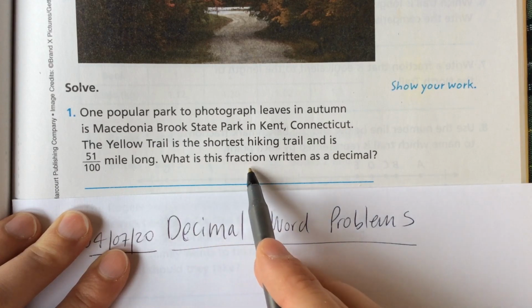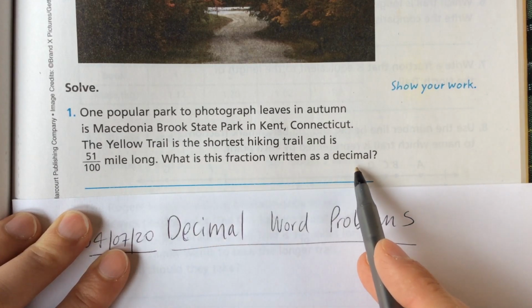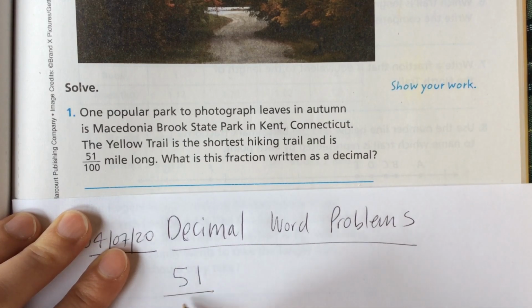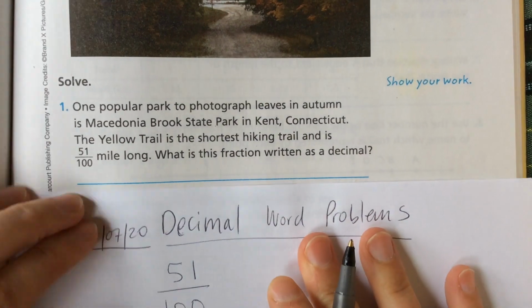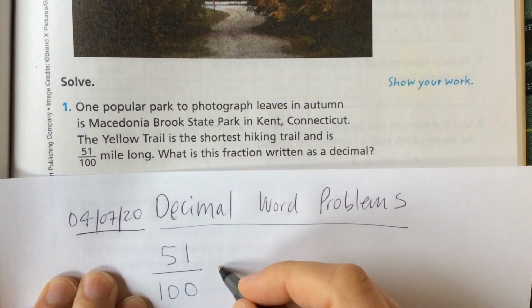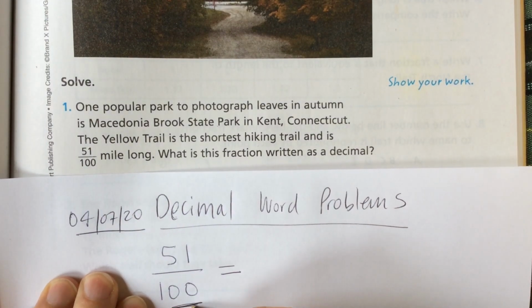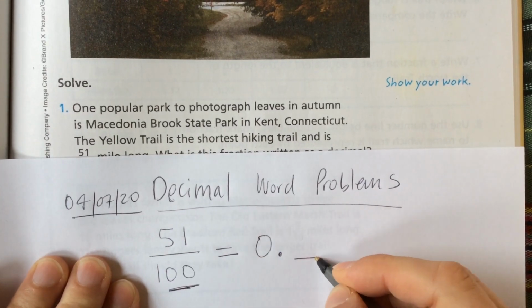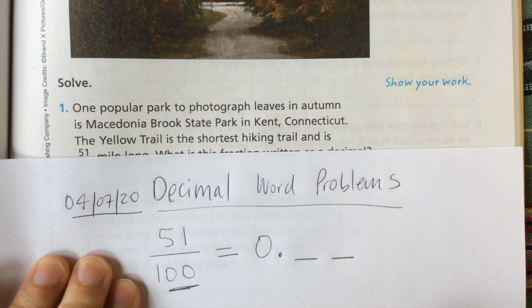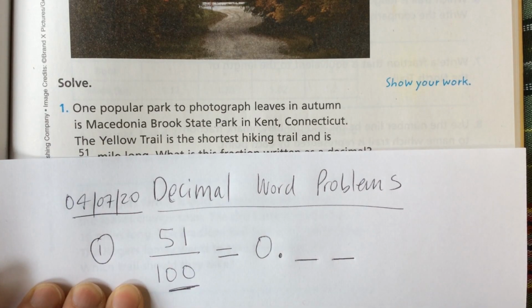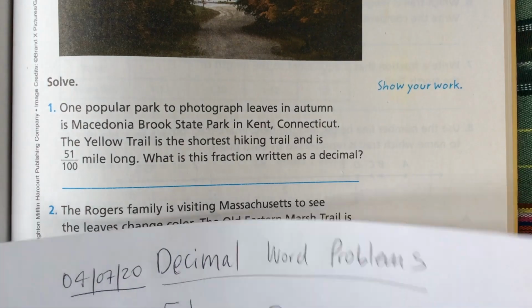What is this fraction written as a decimal? So we have this fraction 51/100ths, and we need to write it as a decimal. So the key here is hundredths, so that means it's 0 point blank blank for number 1. Alrighty, and you can fill in the rest.